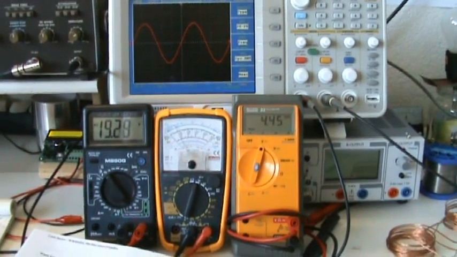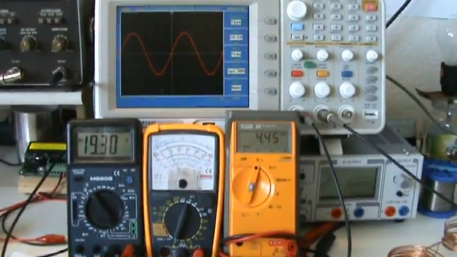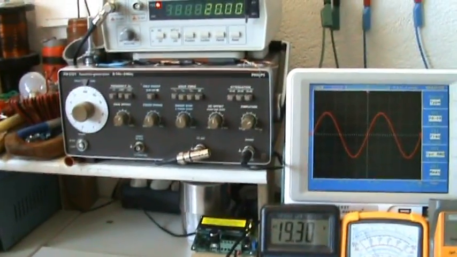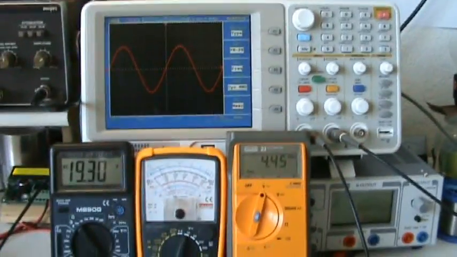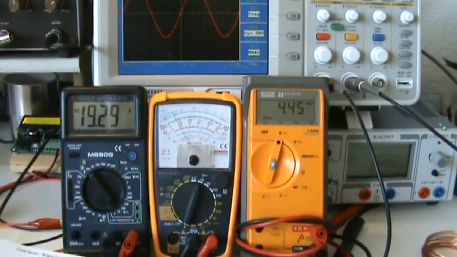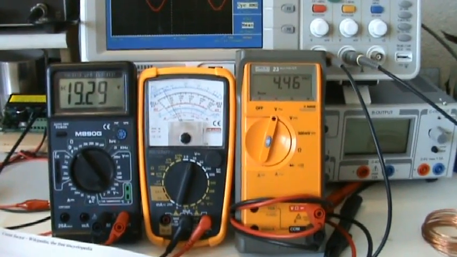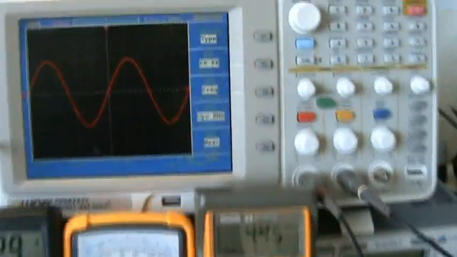Okay, so that was the first run. I'm now still at sine wave. I have my function generator at the highest value, 20 kilohertz, and you can see the completely wrong RMS values being displayed on the multimeters.